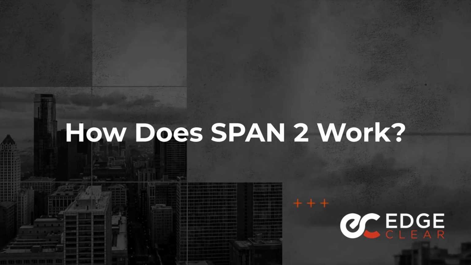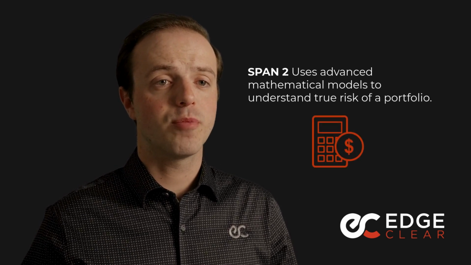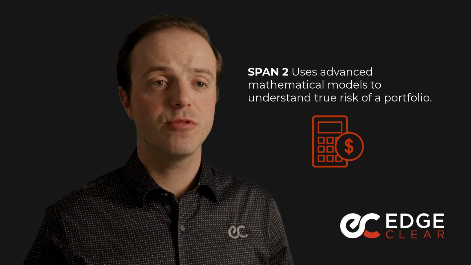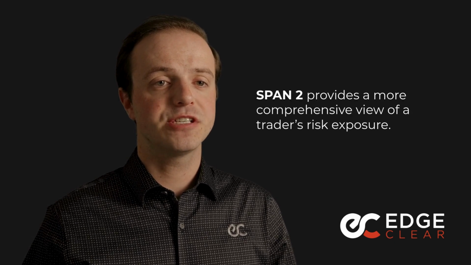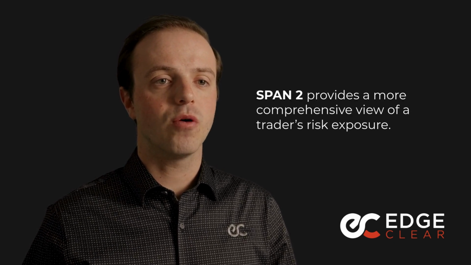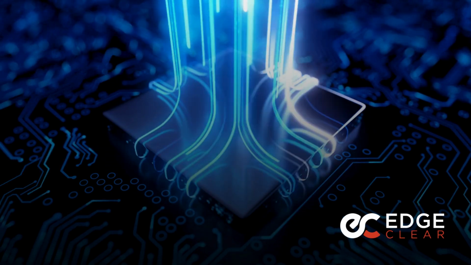How does SPAN 2 work? SPAN 2 simulates thousands of potential market scenarios using advanced mathematical models to assess the true risk of a portfolio. These scenarios account for price movements across curves and assets, volatility shifts, and cross-margining opportunities. The system then assigns margin based on worst-case loss across these simulations, giving a much more comprehensive view of a trader's risk exposure than older methods. This shift also allows for greater accuracy in margin calculations, as SPAN 2 is built to process data in real time and respond quicker to changing market conditions.